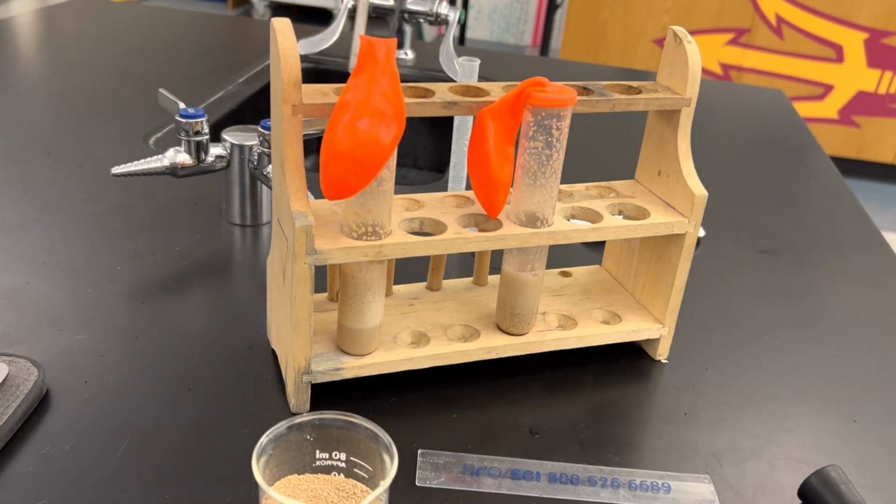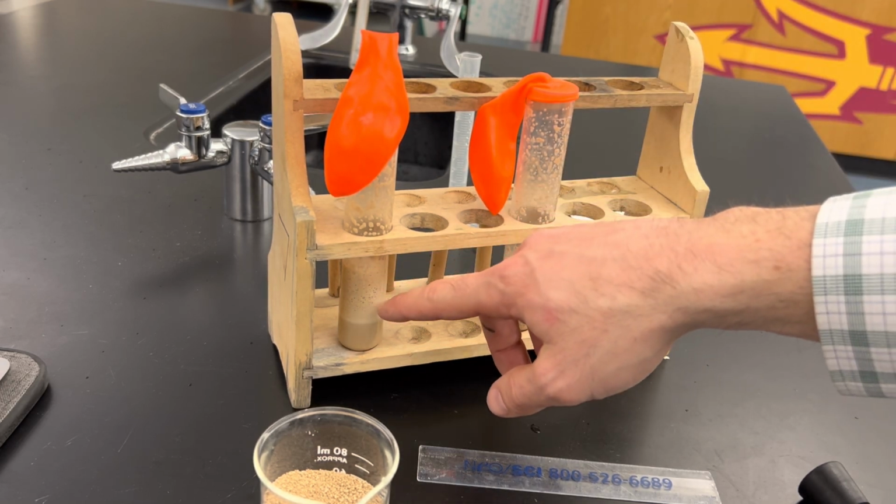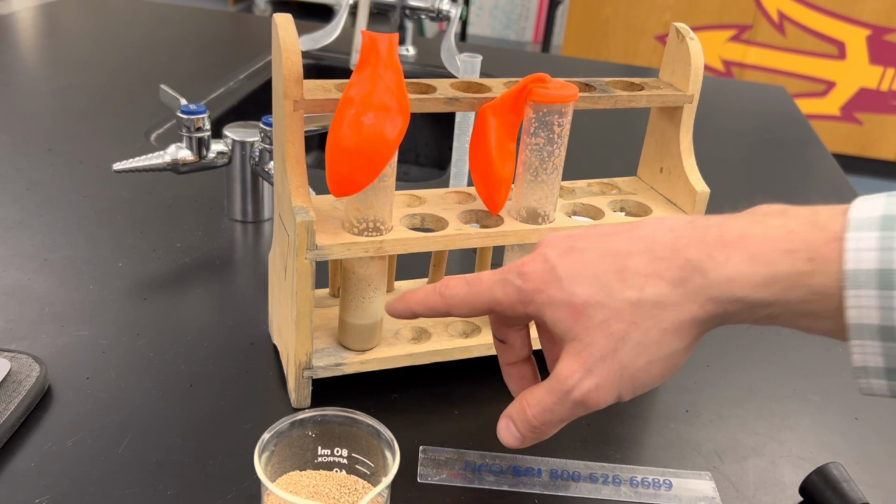So let's do a lab now. What factors affect CO2? The amount of CO2 given off. If it gives off more CO2, then we know it's giving off more CO2 to the environment. It's taking the ESMs and breaking them down.